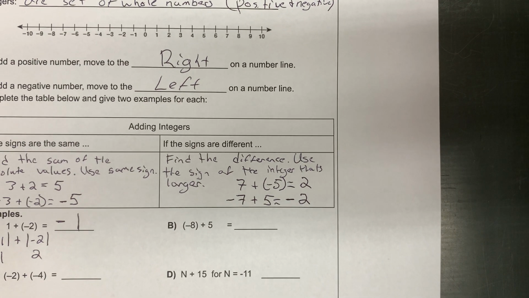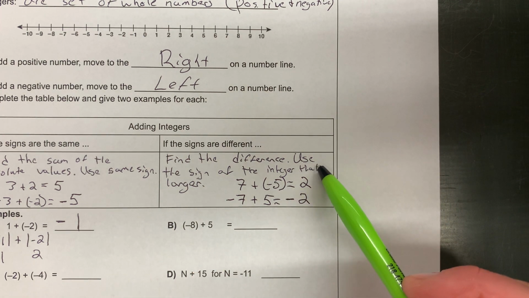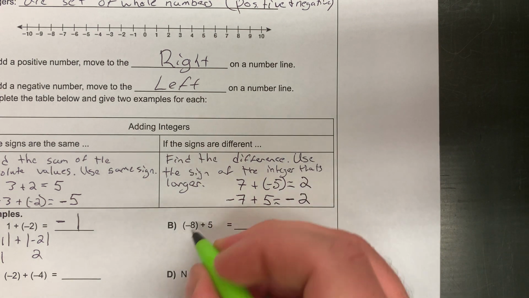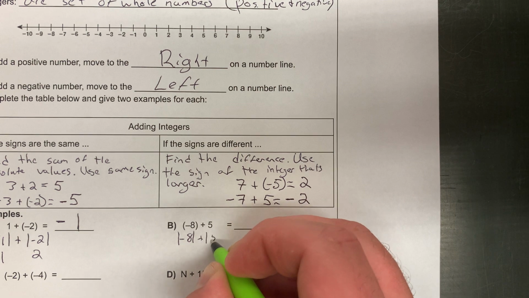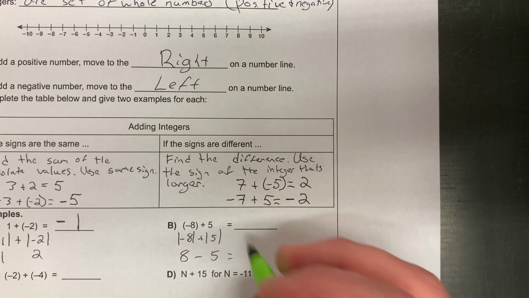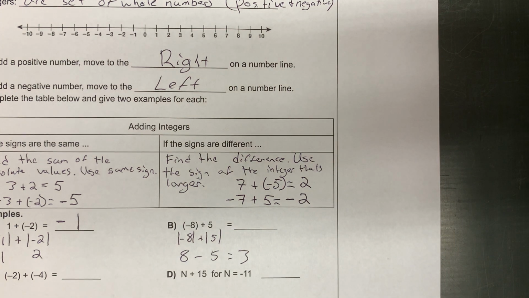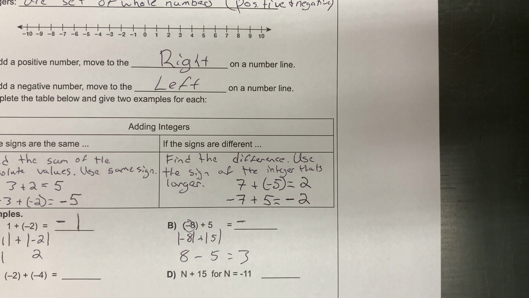Let's go to B. I have -8 plus 5. Again, I have two different signs, so we're going to use this method over here. I can find the absolute value of -8 and the absolute value of 5. I know that that's going to be 8 and 5. The difference between the two is 3. I'm going to use my larger sign here, which is a negative.